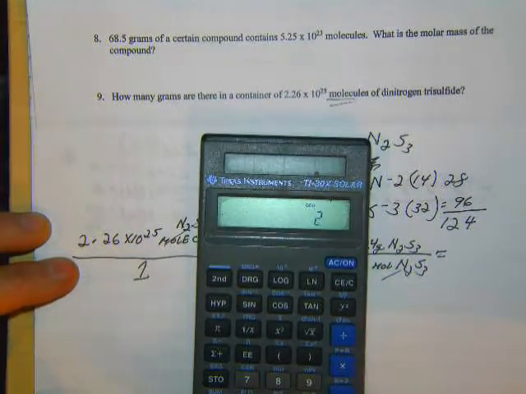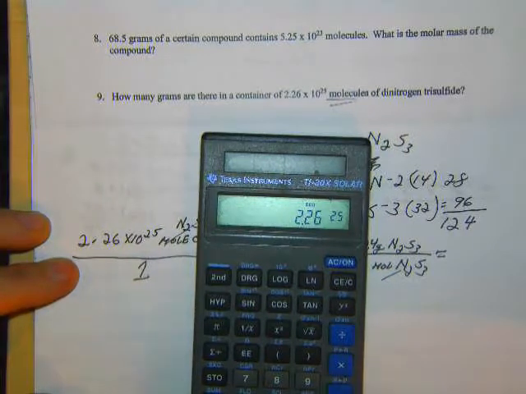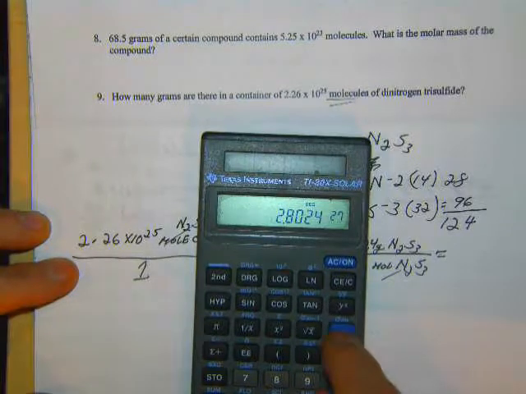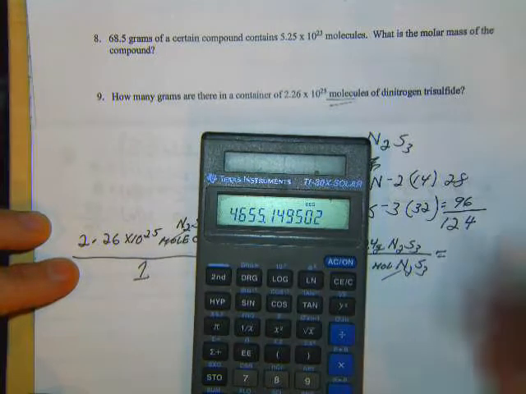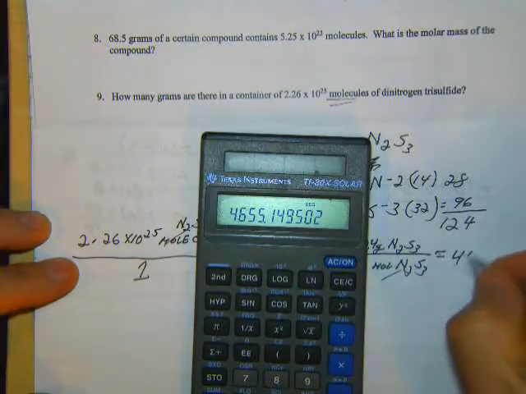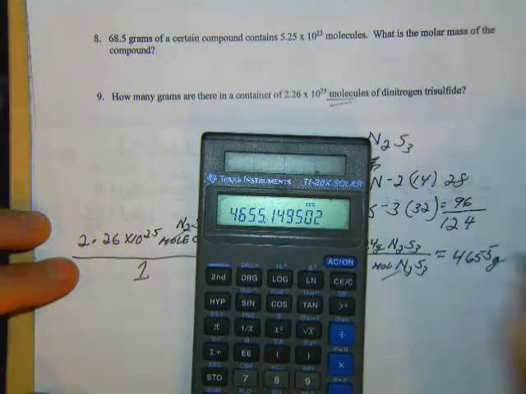So I have 2.26 EE to the 25th times 124. So I get that value divided by the denominators, 6.02 EE to the 23rd equals, that's a pretty big number, 4,655 grams.